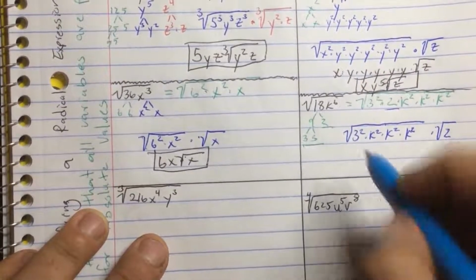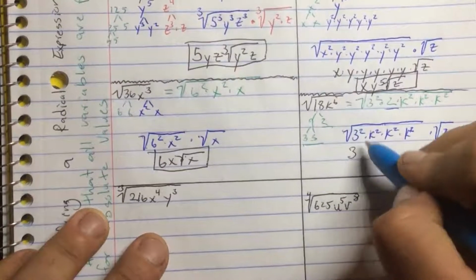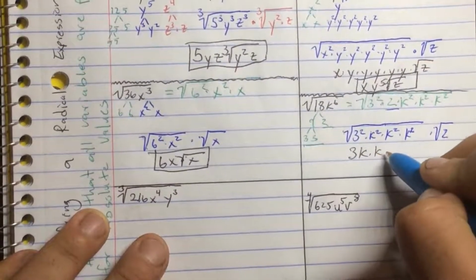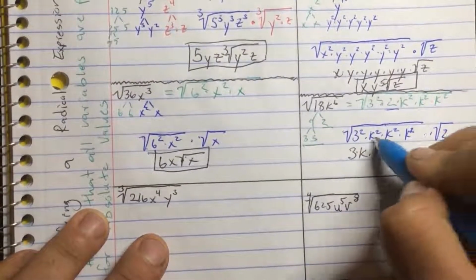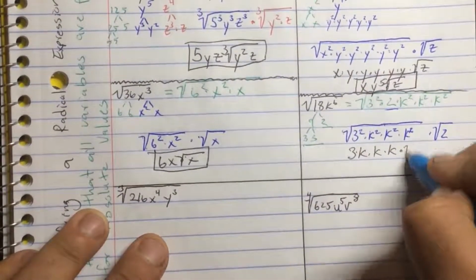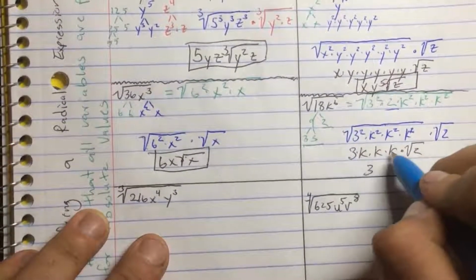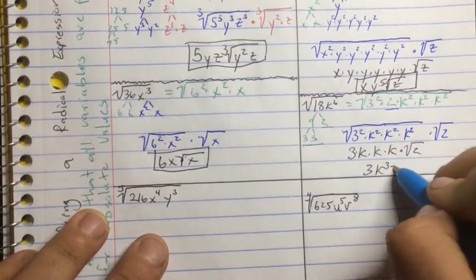And once again, the square root of 3 squared is 3. The square root of k squared is k times k times k, 3 of them, and times our square root of 2. And when we simplify this, we have 3 k times k times k is k cubed, square root of 2.